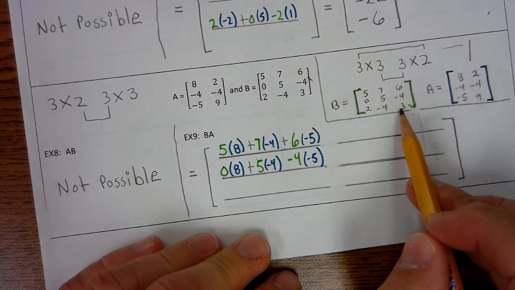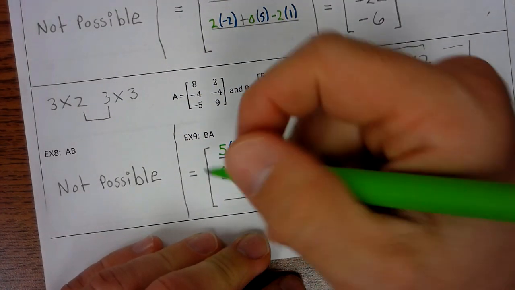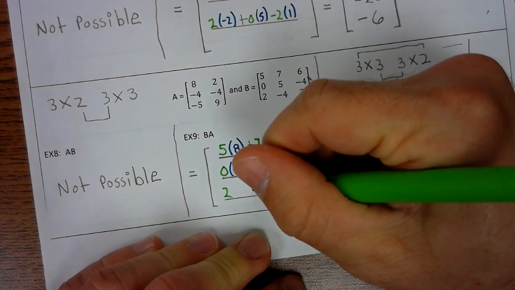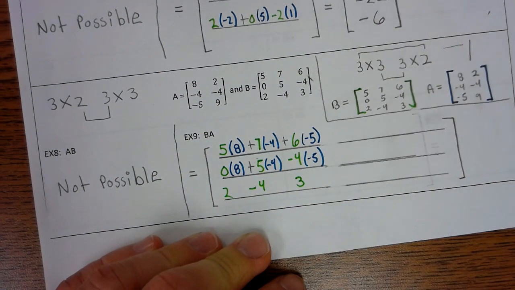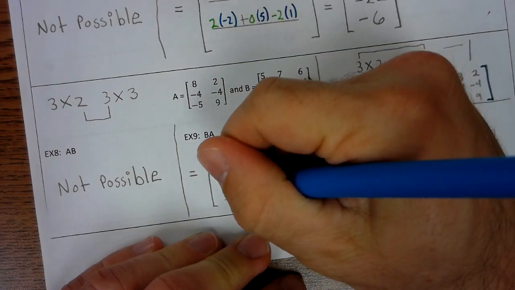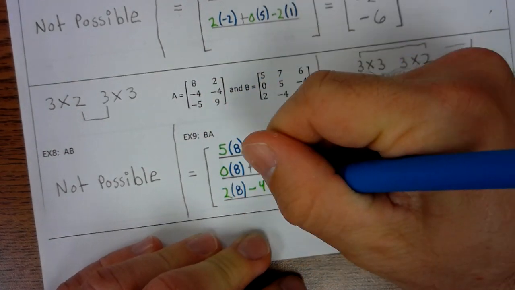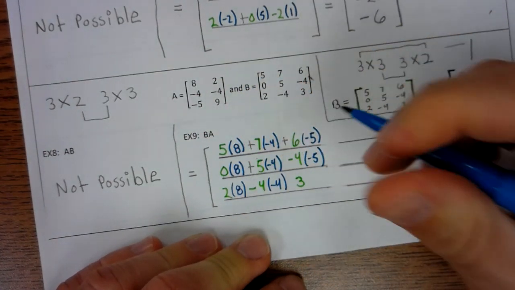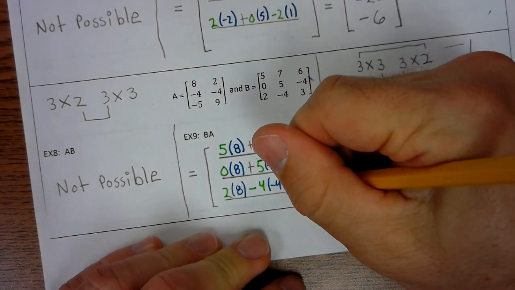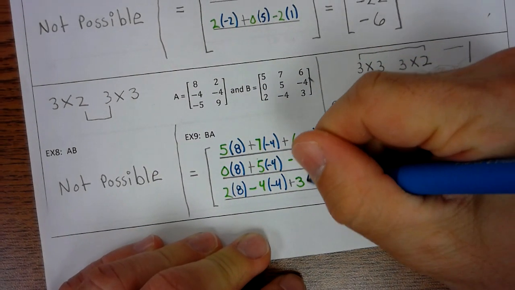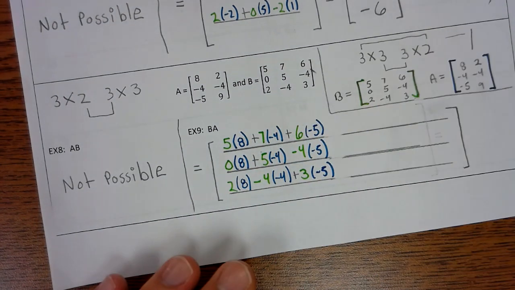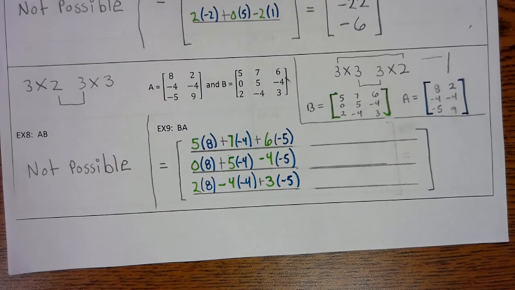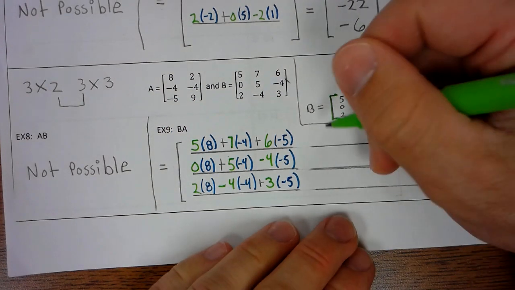Again, you're going to multiply this row by that column, so these numbers, 2, negative 4, 3, times this row again. And I'm doing it a little differently so you can see what's happening. So these numbers stay the same here.